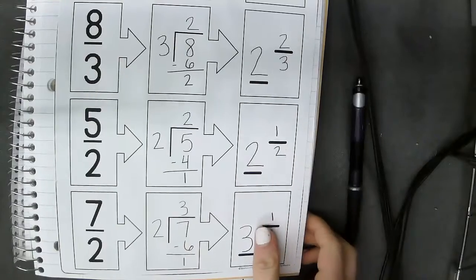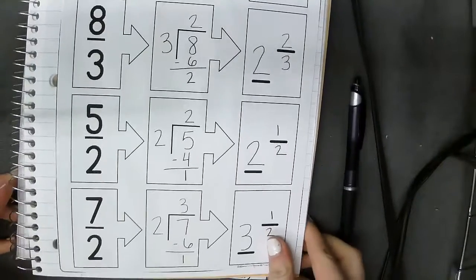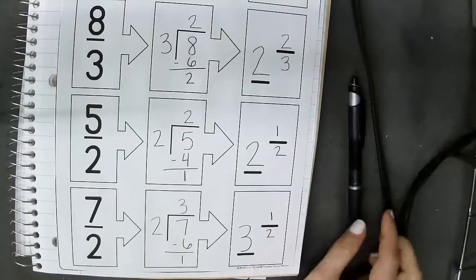All right, so these were some examples for you. You now have an assignment that will be linked in the filing cabinets doing the exact same thing.